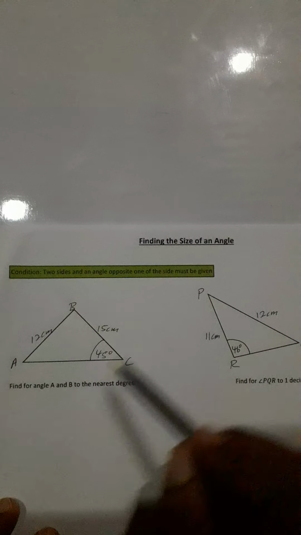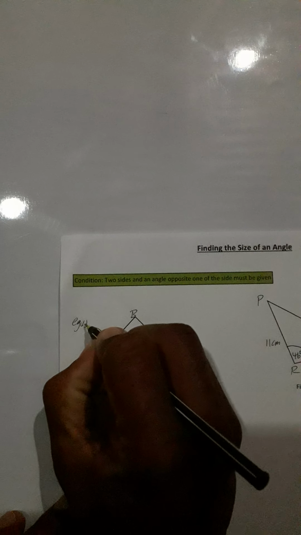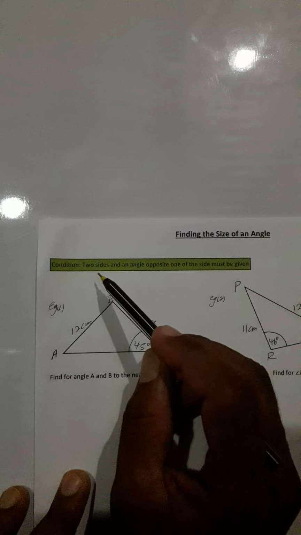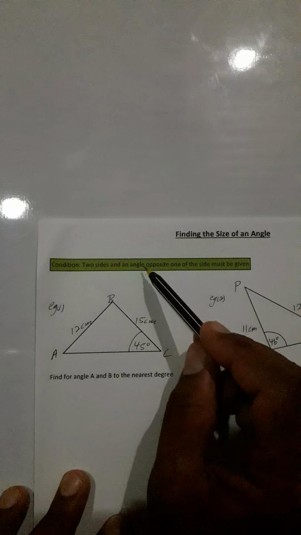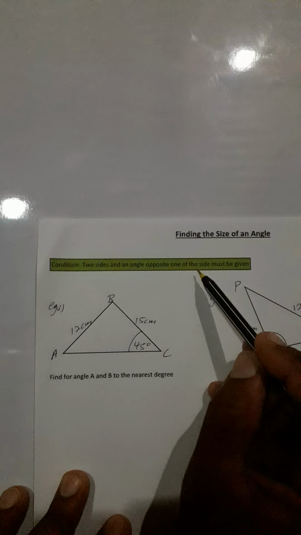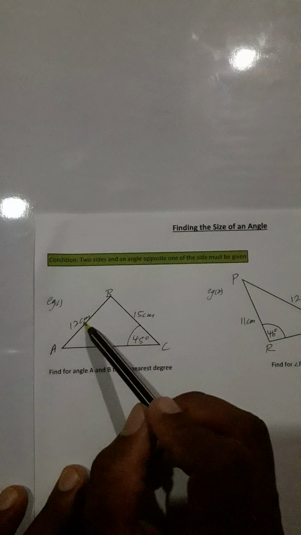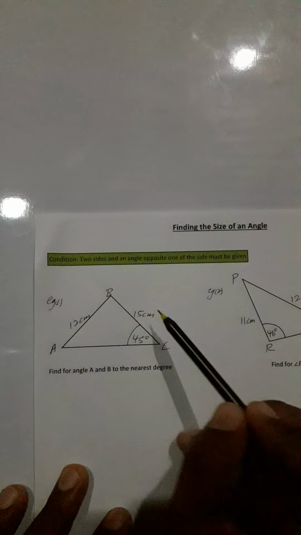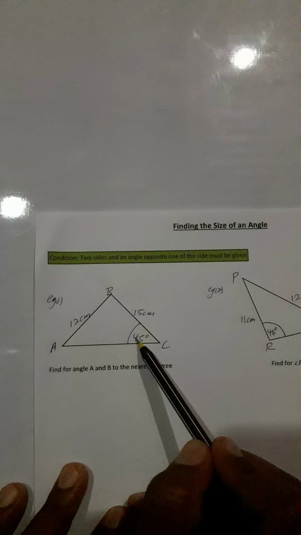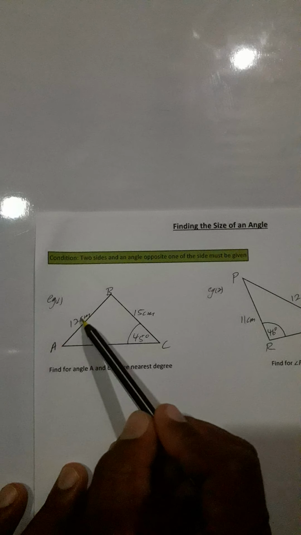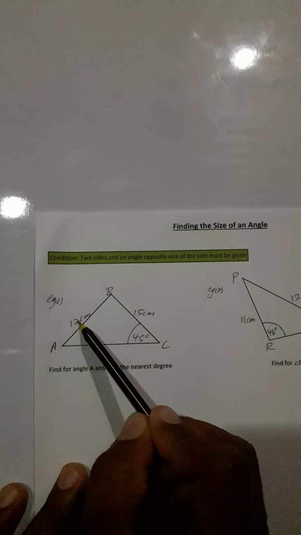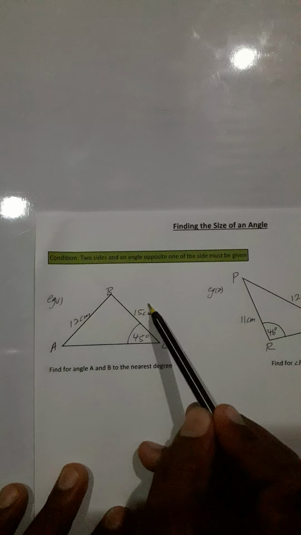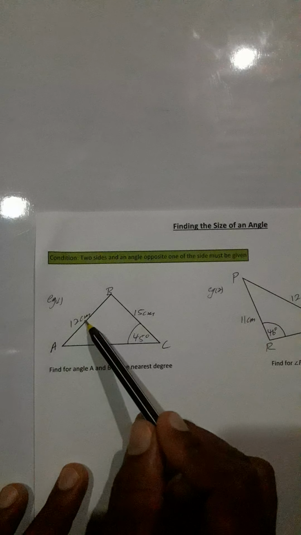So here we have two examples. Let me name this example 1, and here we have example 2. Good. So the condition says that two sides and an angle opposite one of the sides must be given. Here we are given two sides and the angle must be opposite one of the sides. If you look at this angle, it is opposite one of the sides. The angle is actually opposite 12. So here we are given two sides and an angle opposite one of the sides.